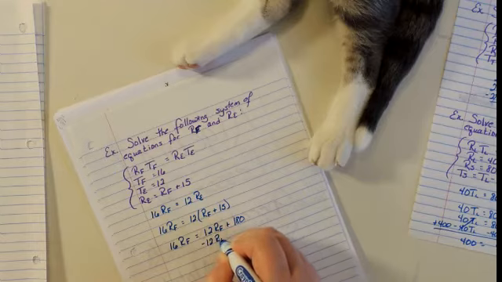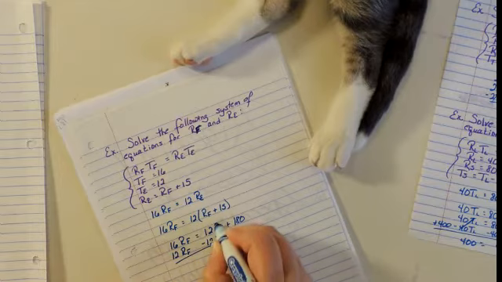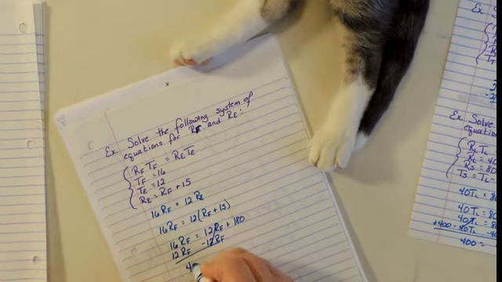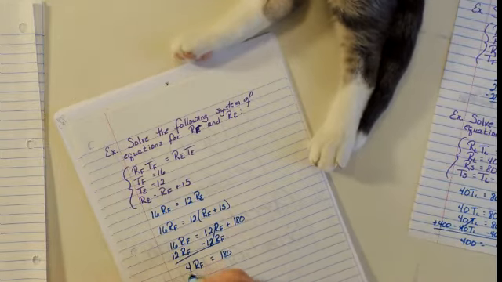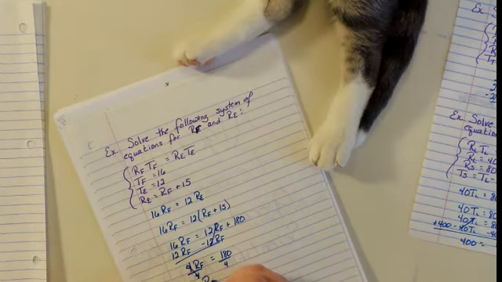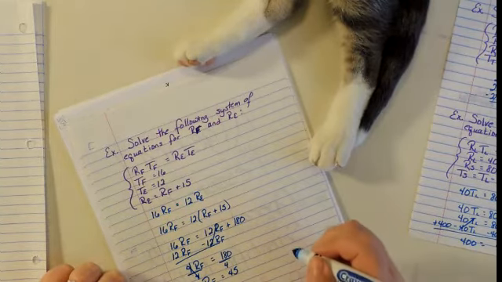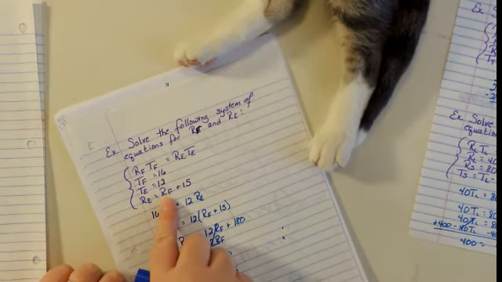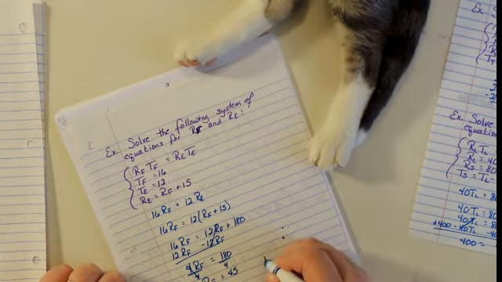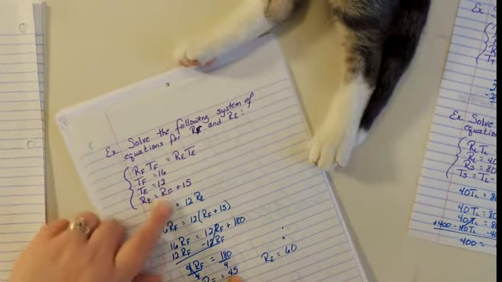Subtract both sides by 12 times the rate of F. And we have 4 times the rate of F, which equals 180. Divide both sides by 4. And the rate of F equals 45. Okay, if the rate of F equals 45 and the rate of E equals the rate of F plus 15, that means the rate of E equals 60, because that's 45 plus 15.